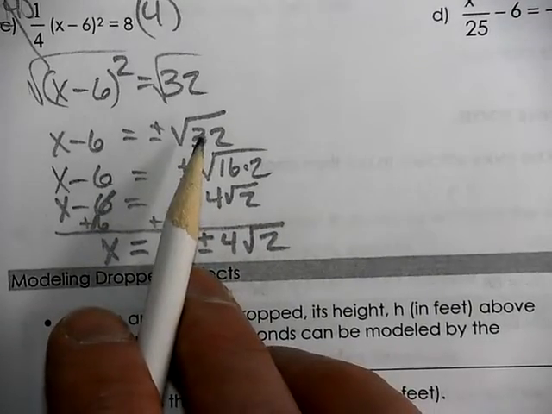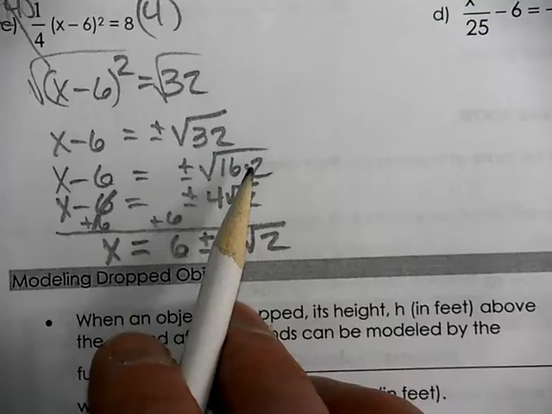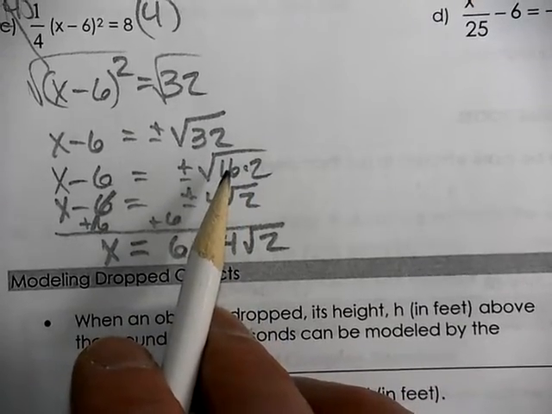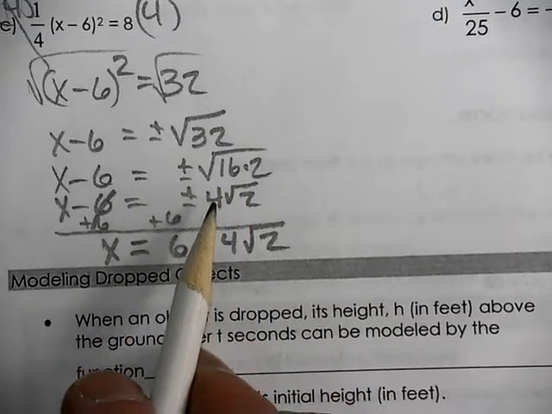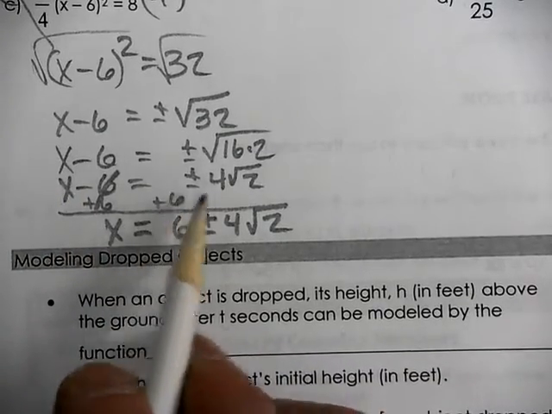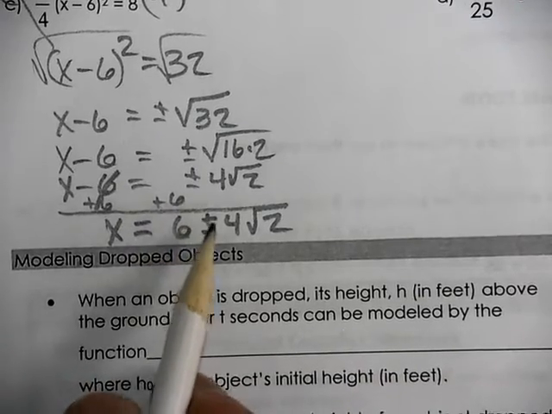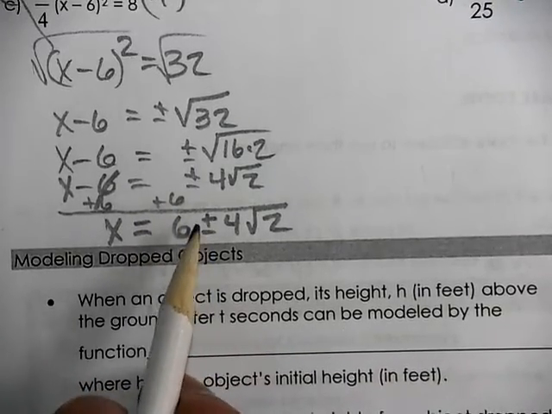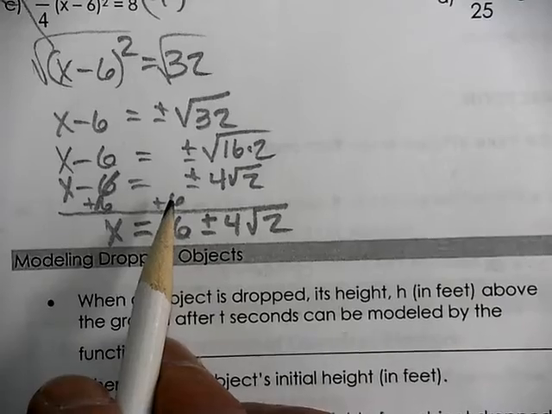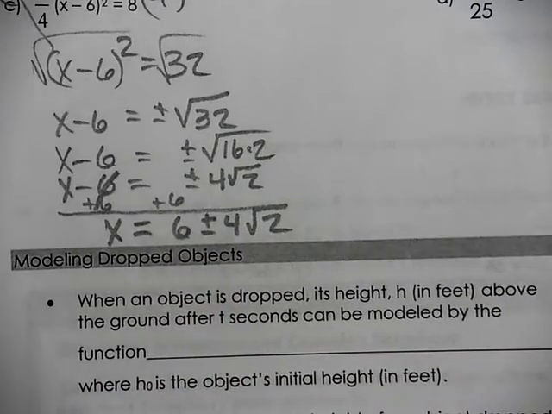Then we took the 32 and broke it apart into 16 times 2, because we knew the square root of 16 was 4. And then when we add the 6 across, it does not combine with the 4, but it combines in front of the plus or minus, so this is 6, and you have plus or minus 4 root 2.